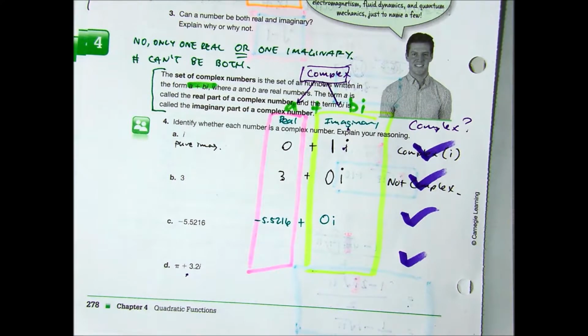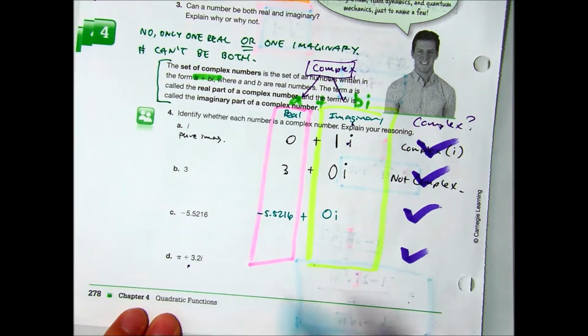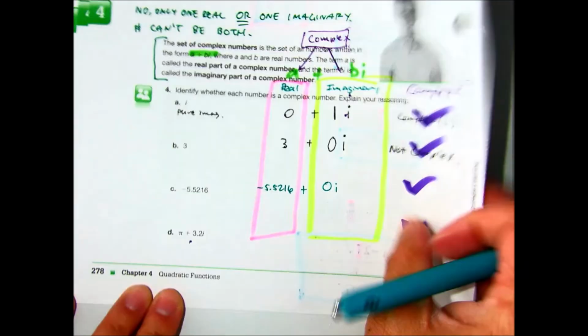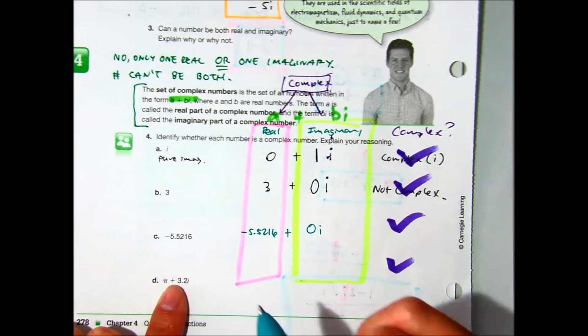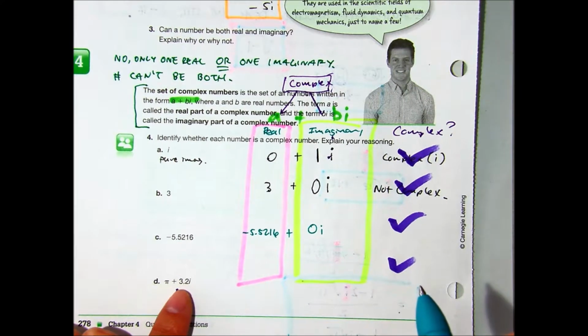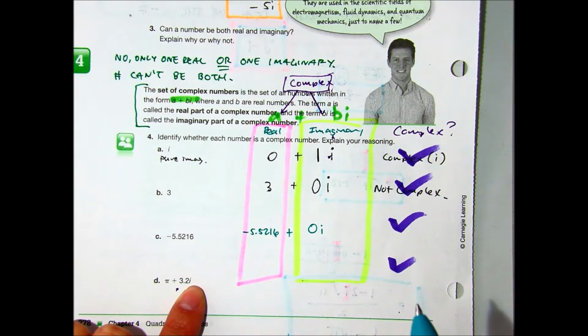Angel, here. Amy, D, what goes under the real? 3.2? But remember, 3.2 has what on it? And what does i represent?